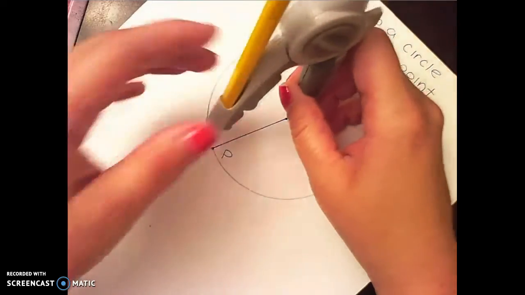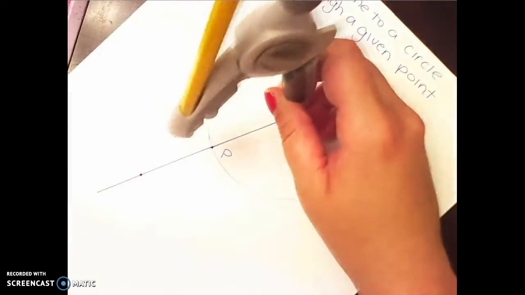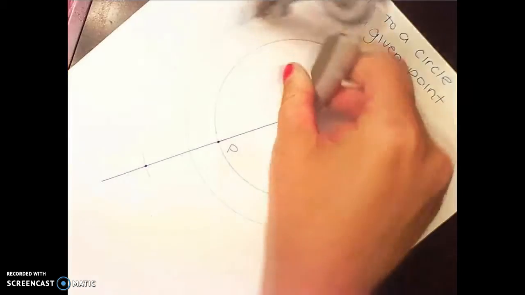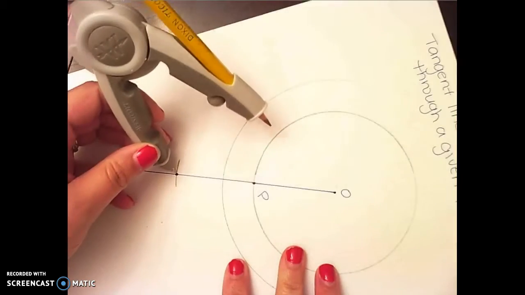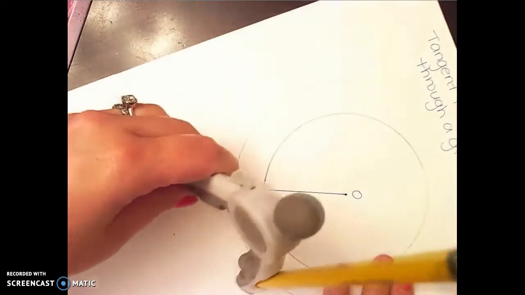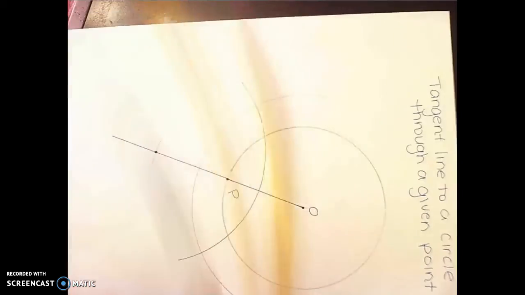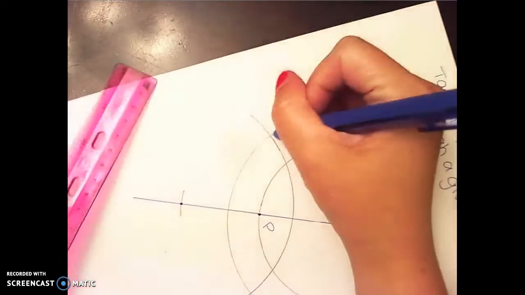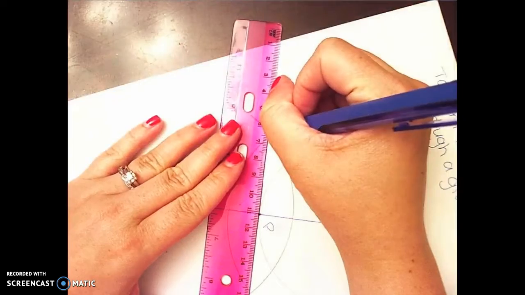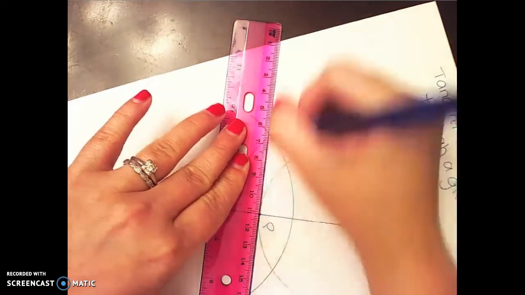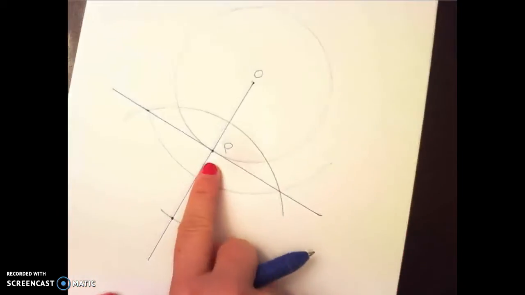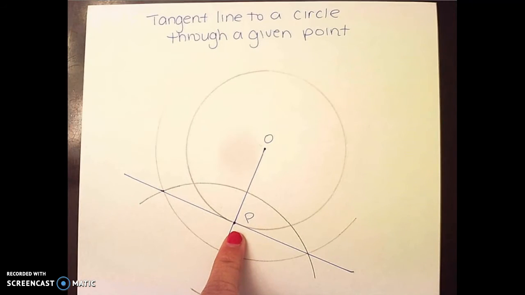So compass point there, I'm going to open my compass so it's more than halfway. Draw my arc. I'm going to do the same thing from the other point. And then where those two arcs intersect is my line. And again, you'll notice that my tangent line goes right through point P, and it is perpendicular to the radius.